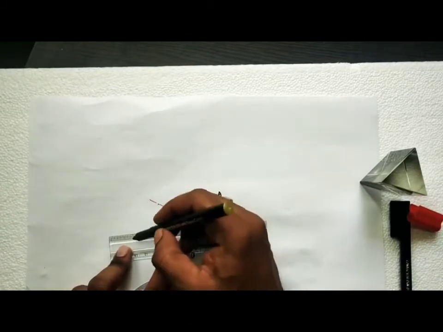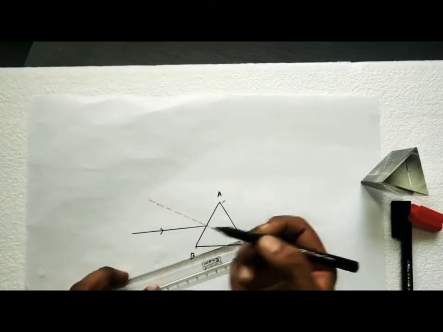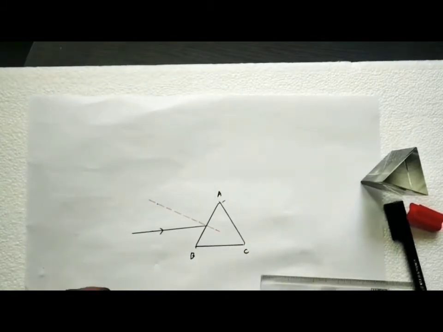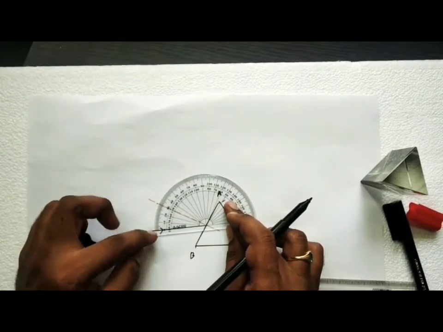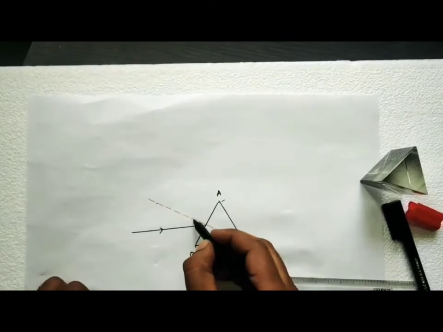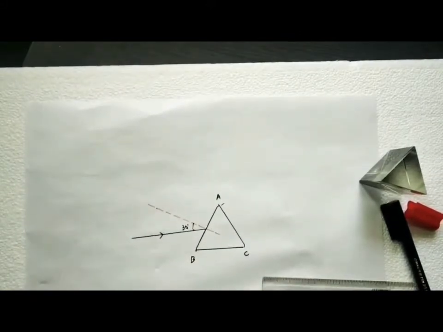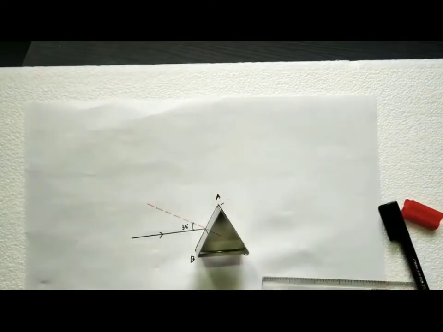Let us draw the incident ray at a 30 degree angle. So now the angle of incidence of 30 degrees is ready. You may check from here, 10, 20, 30. So this is the angle of incidence, 30. Right? Now the next step is we place the prism and then we use two pins.